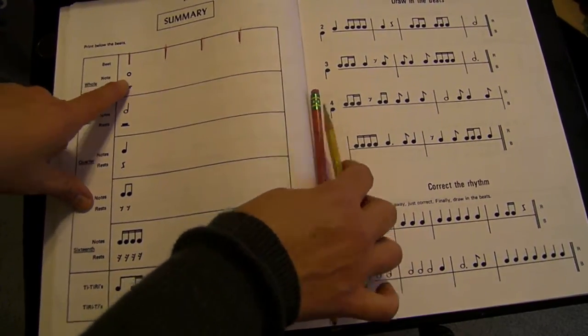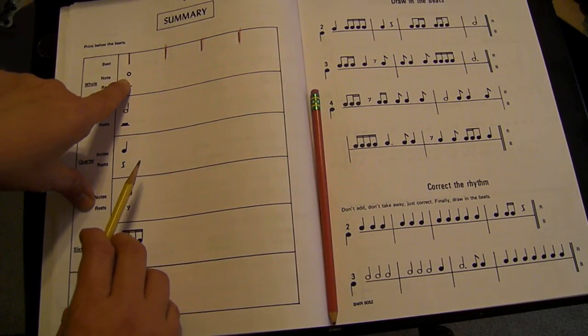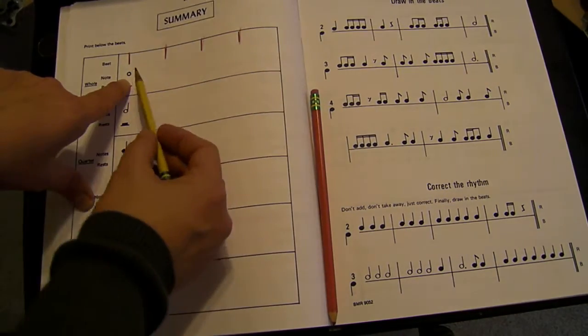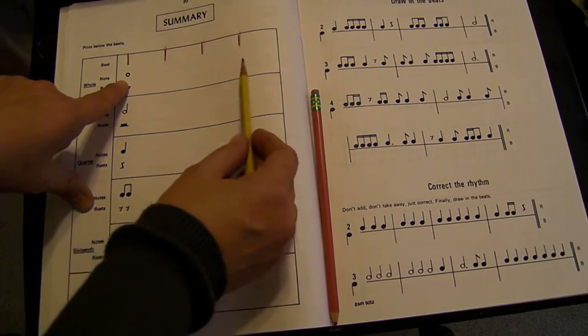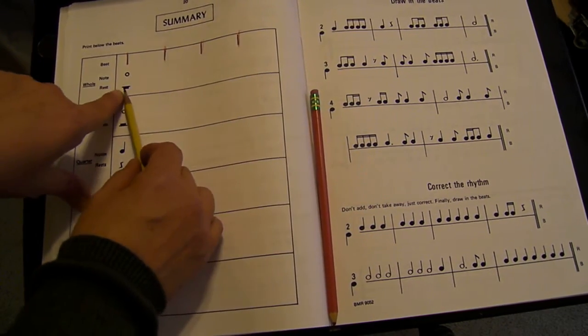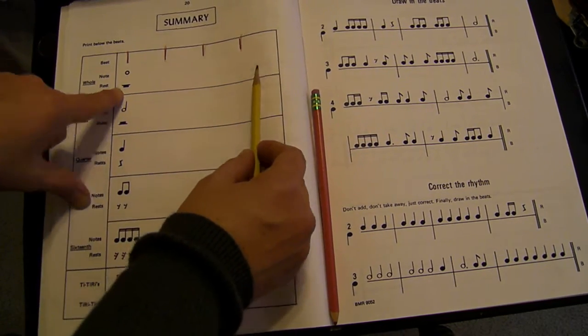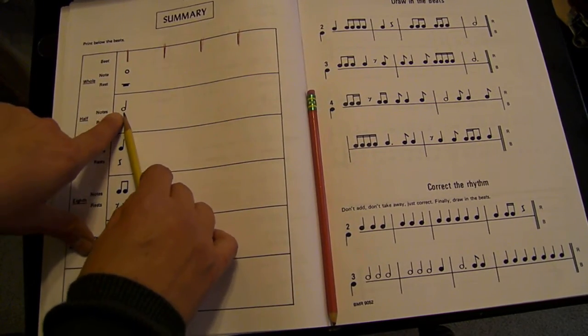So you see here the whole note? How many beats does a whole note get? Say it. 4. So do you have to write any more whole notes there? No, because it's already taking up 4 beats. How about the whole rest? No. So we're done. Now go to the half note.